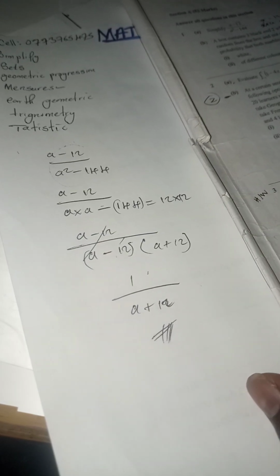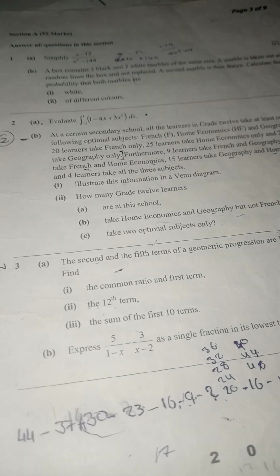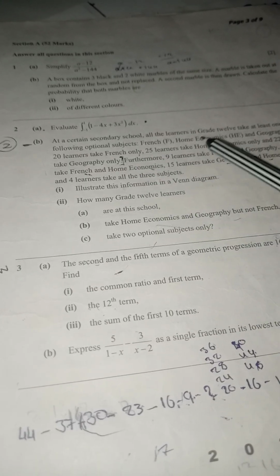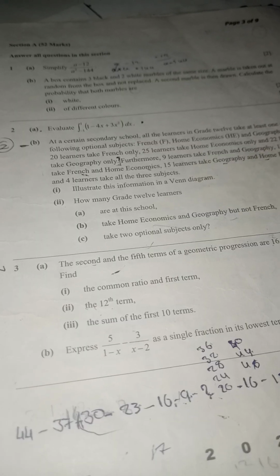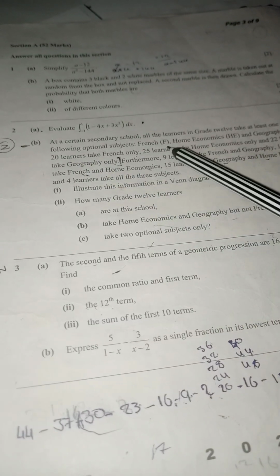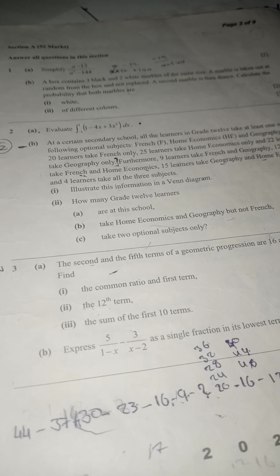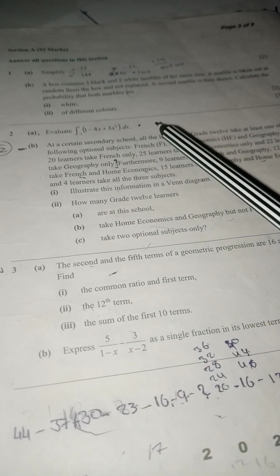So mainly we are going to sets. Let us read the question. The question is saying, at a certain secondary school, all the learners in grade 12 take at least one of the following optional subjects: French, which is F, home economics, geography. 20 learners take French only, 25 learners take home economics only, and 22 learners take geography only.